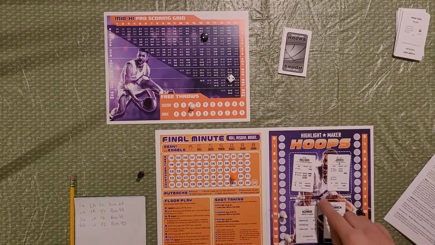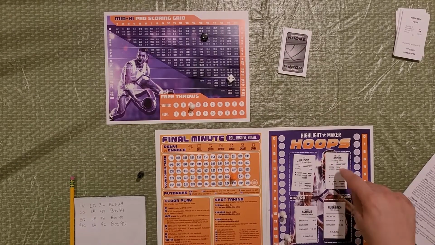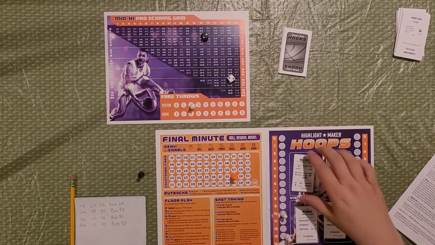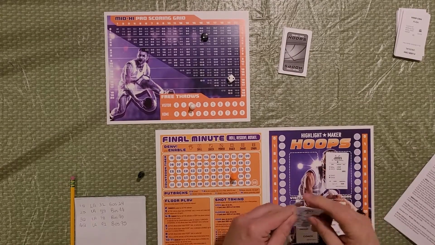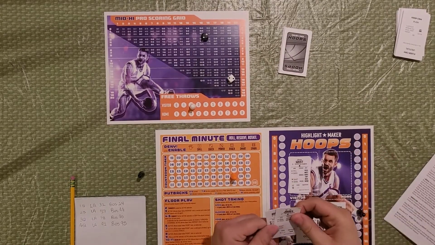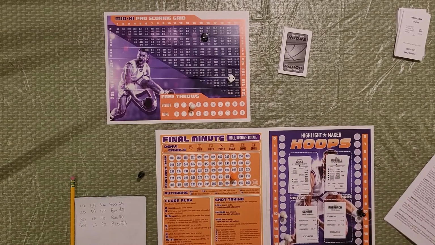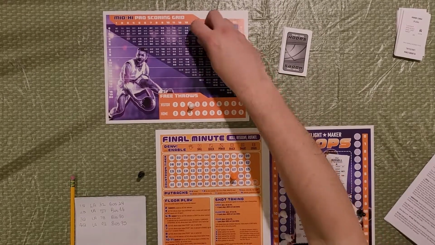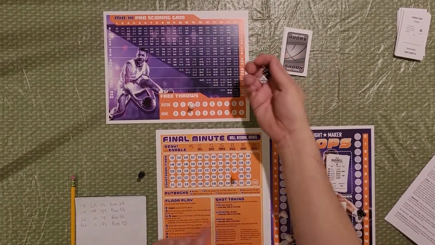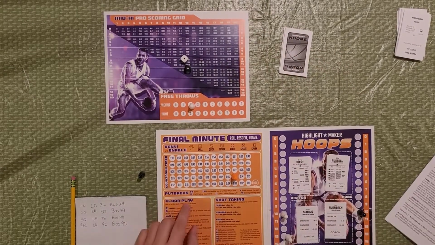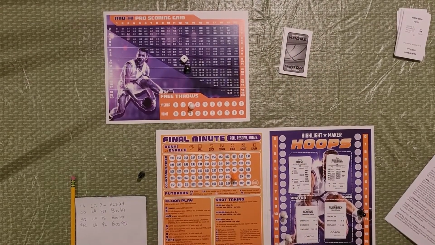So we're looking for grab, and Casey Jones has it. So now we have a putback. Oh wait, I forgot to rotate. You have to rotate first. So we're still looking for grab, and it's Bill Russell, and he has the grab. So we roll both dice for the putback. It's a 2, so that means that Russell scores.